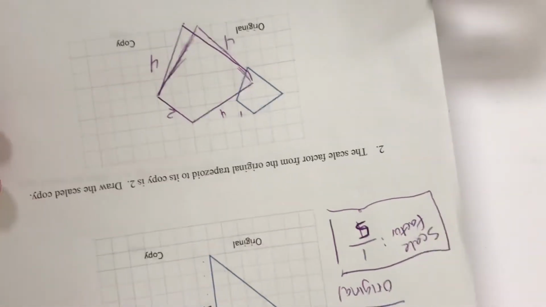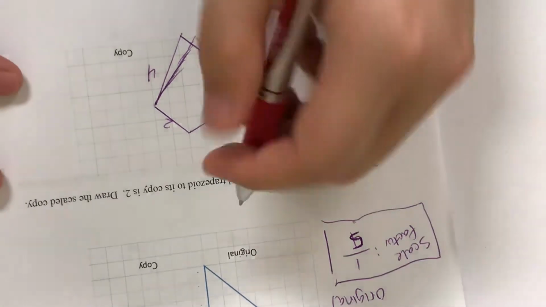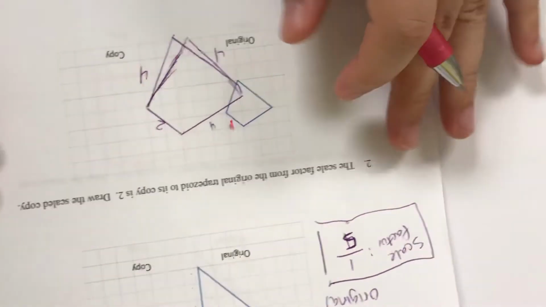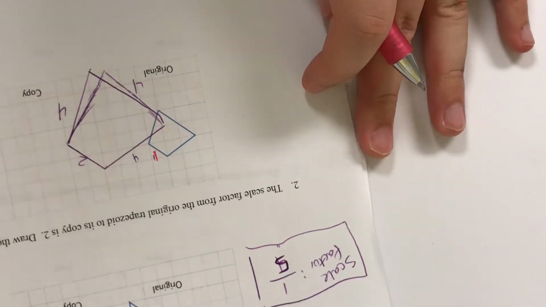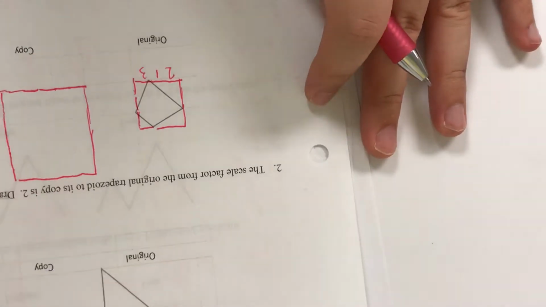You can't really tell. This is really difficult. So to give you an idea, this one came up a little better, but not much better, so I might have to recopy this. So if this side is 1, we know that this side has to be 2, and I can't really tell, so I apologize to my friends.